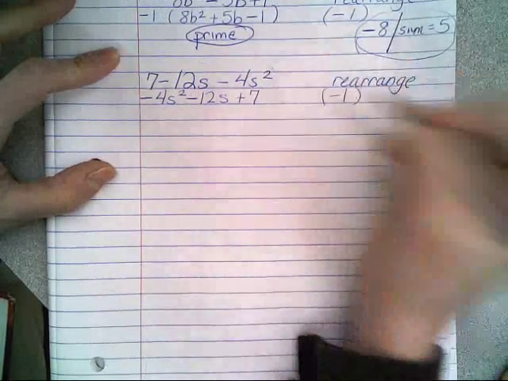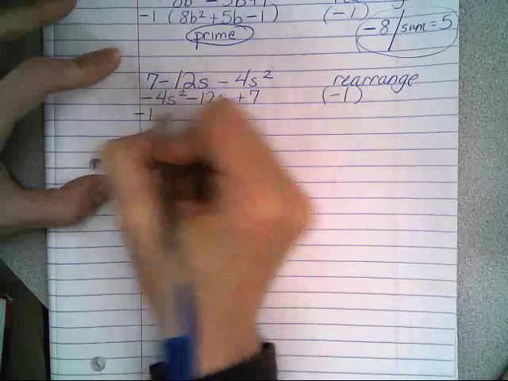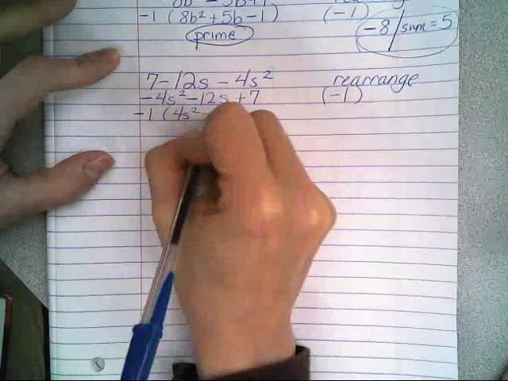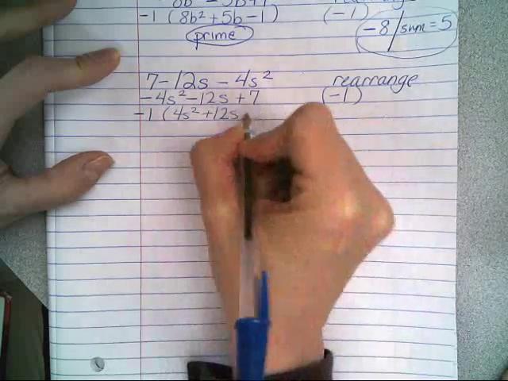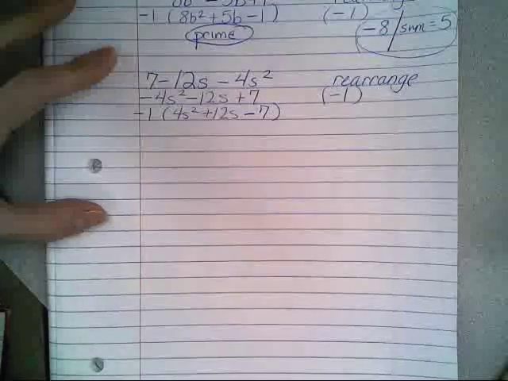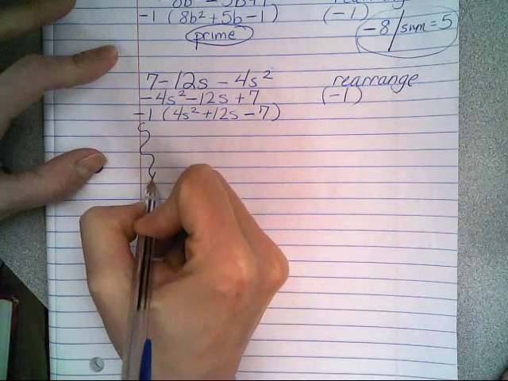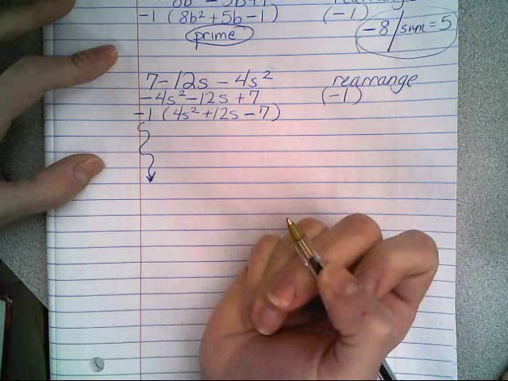Factor out negative 1, which flips the signs of everything. The negative 4s squared becomes positive. The negative 12s becomes positive. The positive 7 becomes negative. The negative 1 will rejoin the factor at the end.